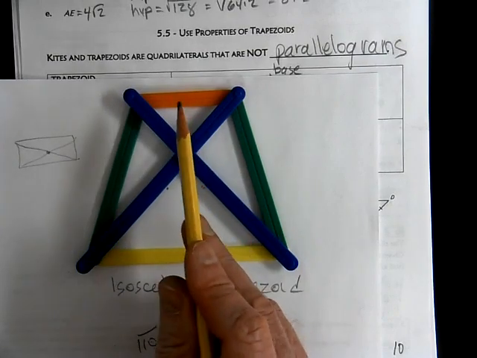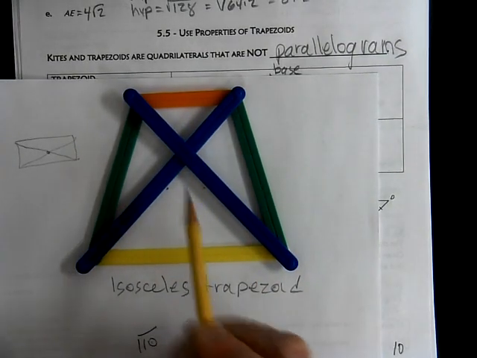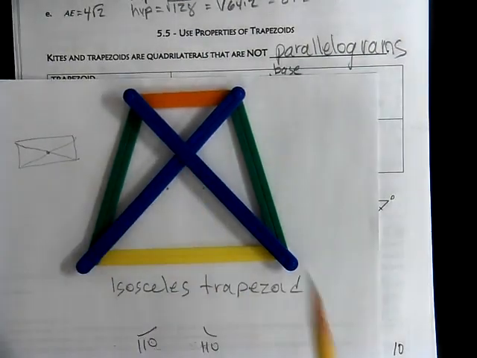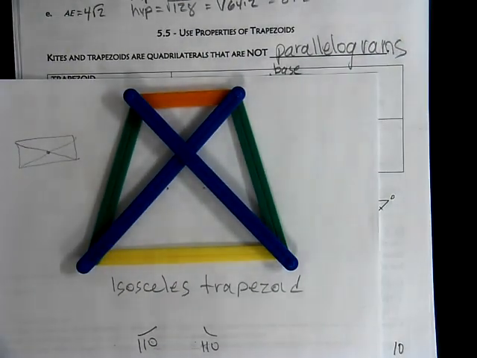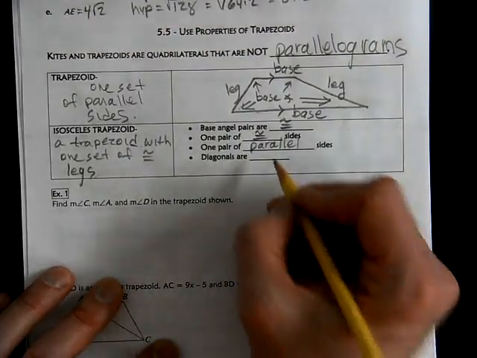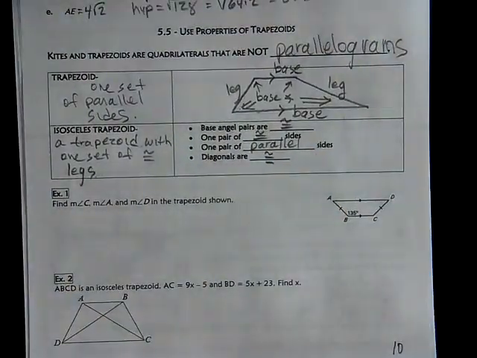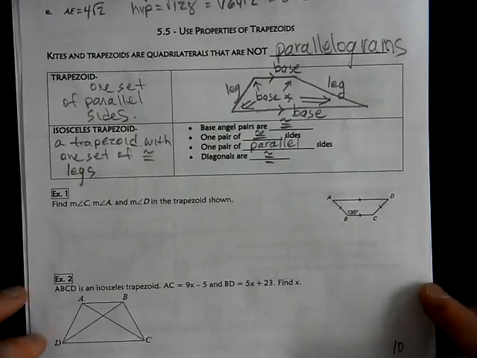Diagonals of an isosceles trapezoid, or any trapezoid for that matter, are not crossing at the midpoint for both. So the diagonals are congruent. They're clearly not perpendicular. They can't be perpendicular.